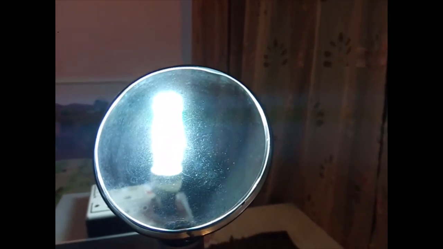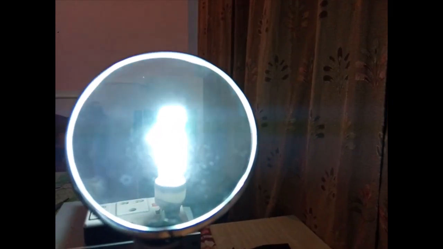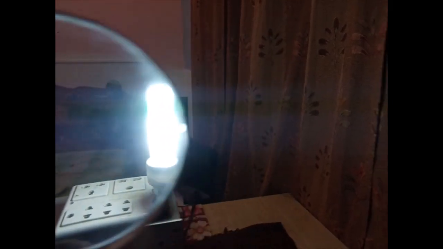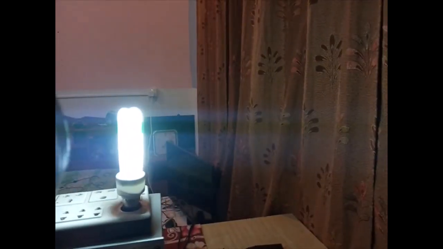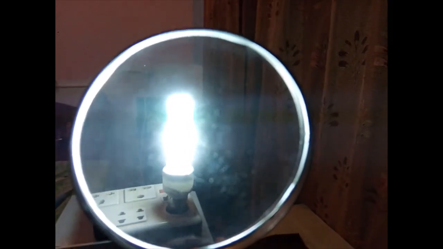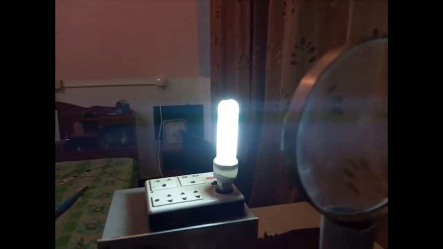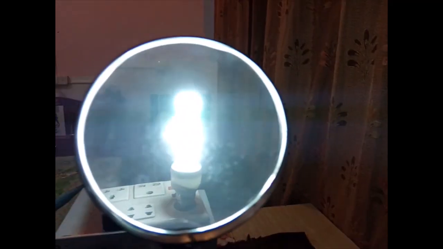Now you can see the magnified image. You can see the difference, and it is upright, larger than the object, and it is called virtual because it can't be focused on any screen or wall.